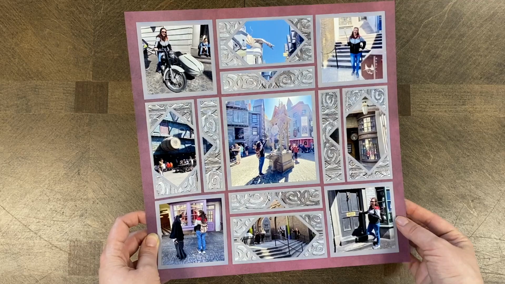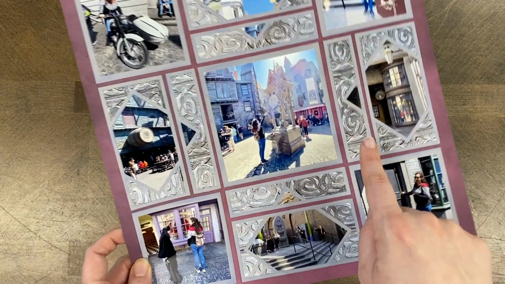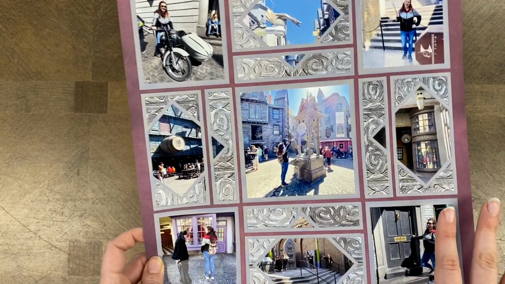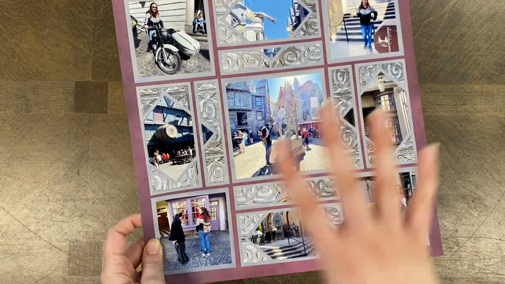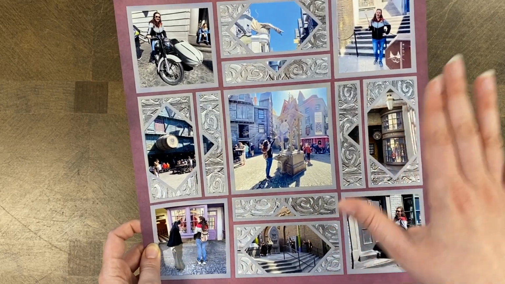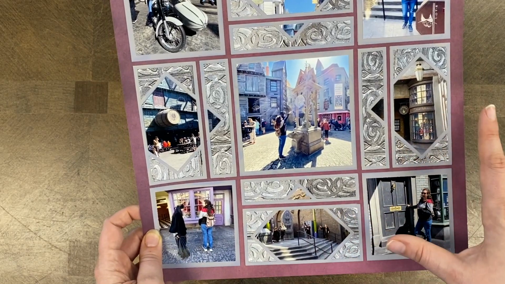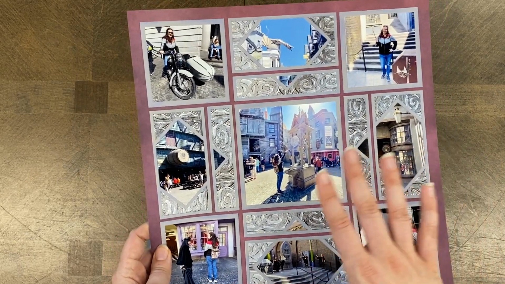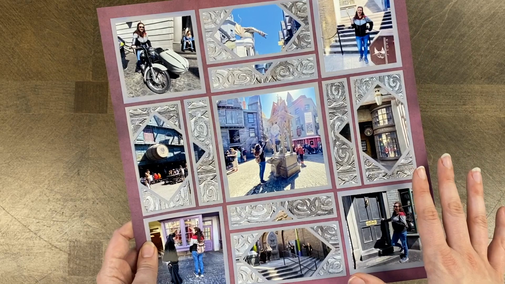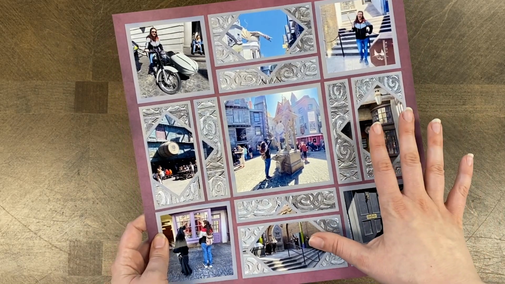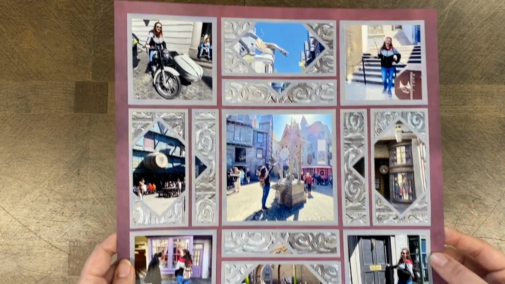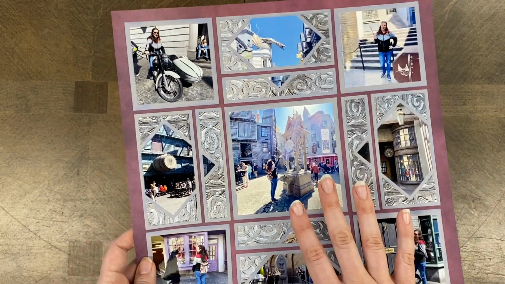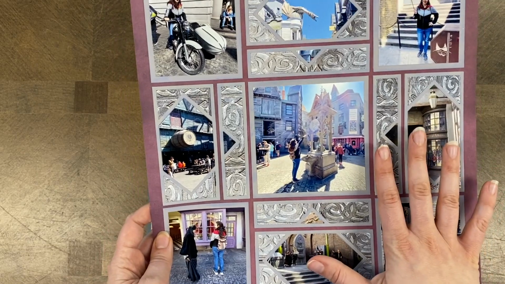So this is the dynamic die set, and a lot of people look at this and assume it's a pattern paper, and it's not. I don't have a photo on this page, but this is taken at Universal. There's this thing, it looks like a big cabinet. I think they store stuff in there for some of their shows, and the texture was so great. And so we have a picture of just that texture, and then I used it on this layout, and it looks amazing. Again, it's something to remember from the trip.